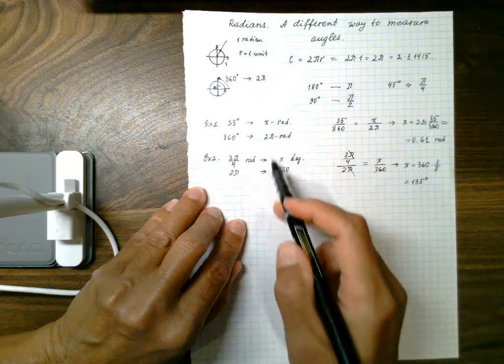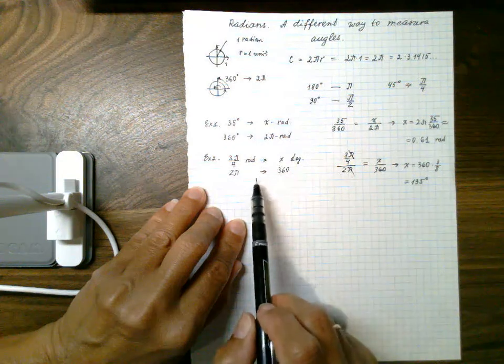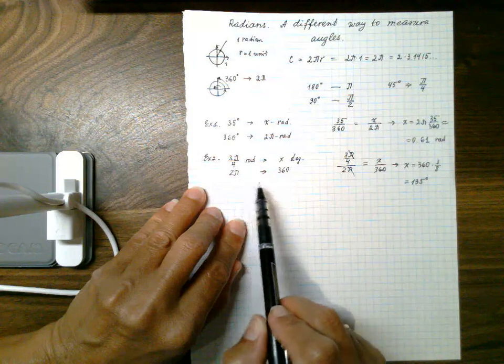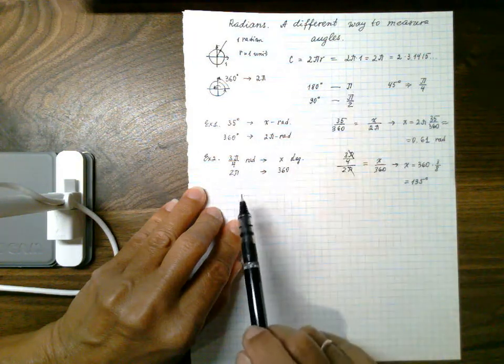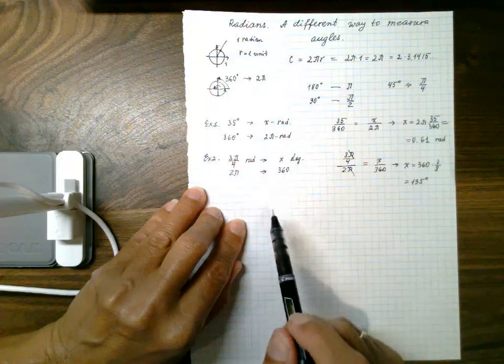Again, the same proportion, just instead of unknown radians, we are going to have unknown degrees. Do we always have to put 360 here and 2 pi here? No, guys, if you wish, you can put 180 here and just 1 pi here. Remember that 180 is 1 pi. Still going to give you the same result, just fewer 2's and smaller numbers.